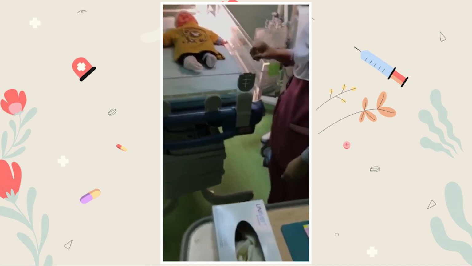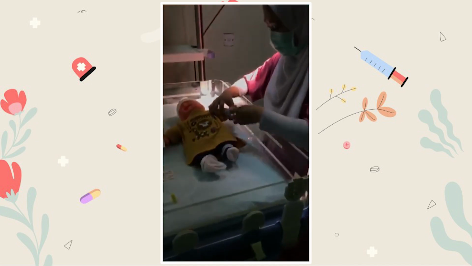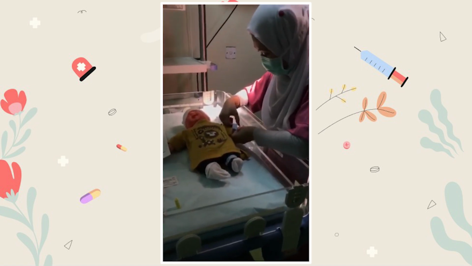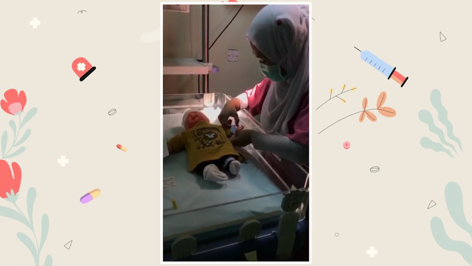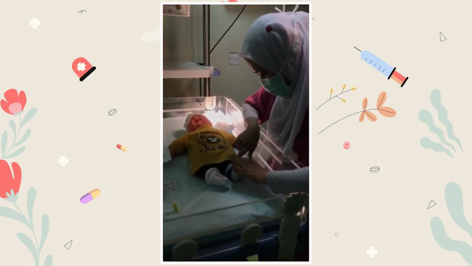Now, check your baby's identity. You have two ID bands. Check the first one to see if this is your patient. This is the son of Faisal. And then you also check the other one, the identity of the patient.